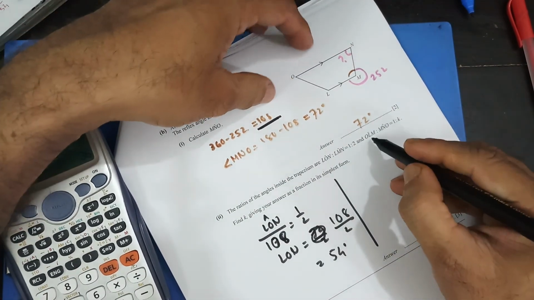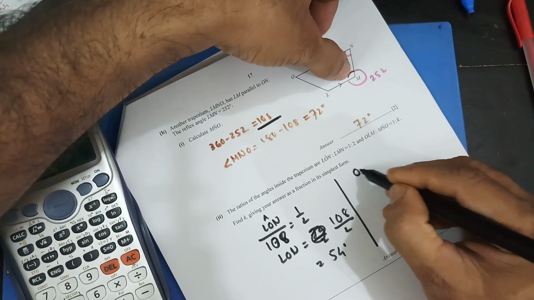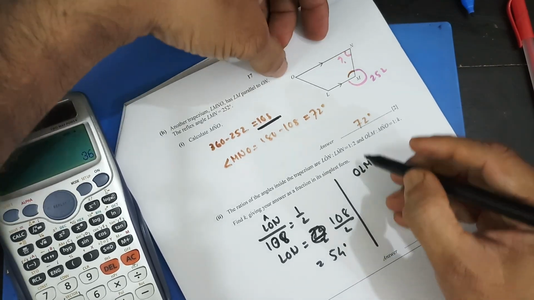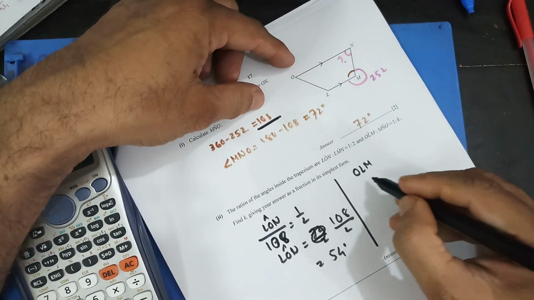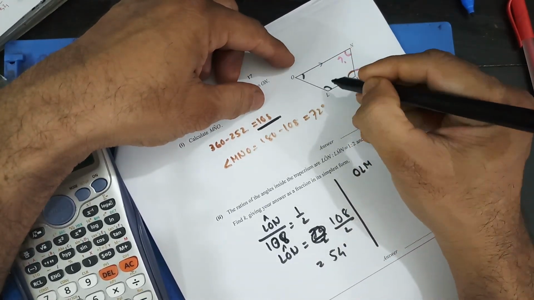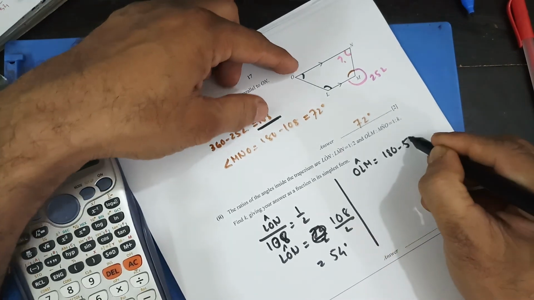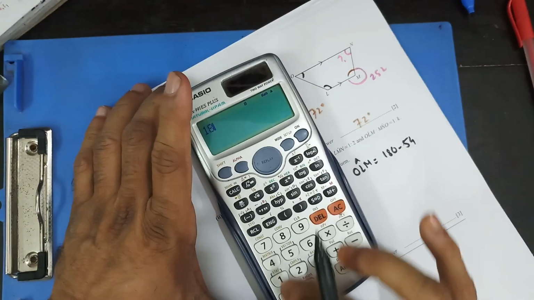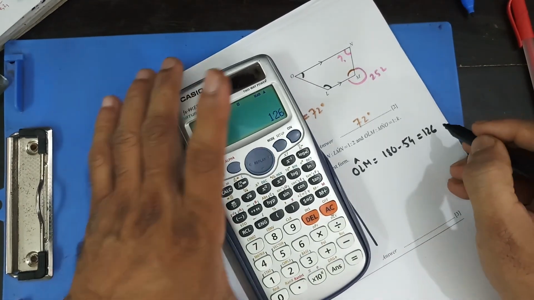And then angle OLM. Since LON and OLM are allied angles, this is going to be 180 minus 54, that should be 126.